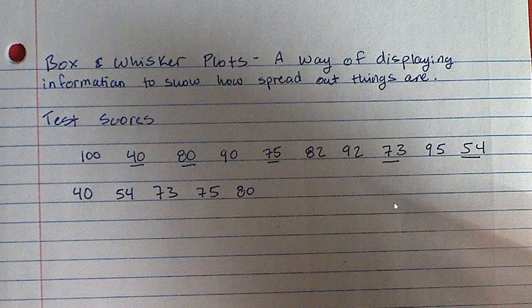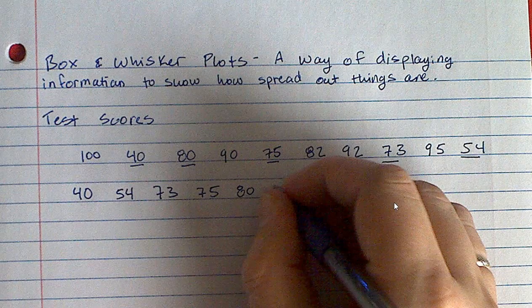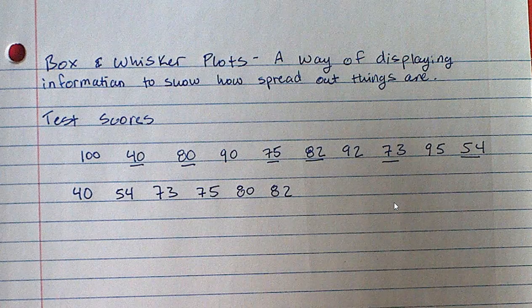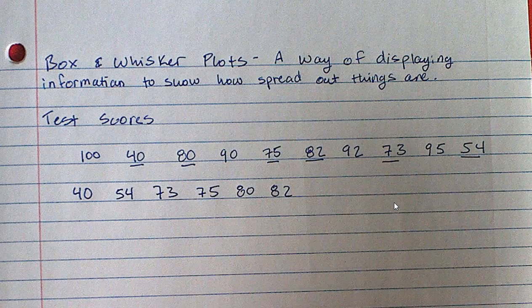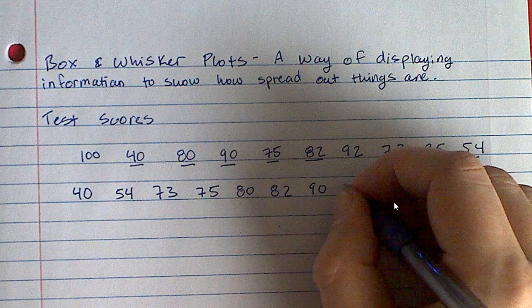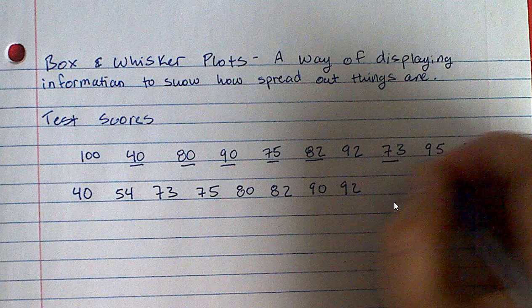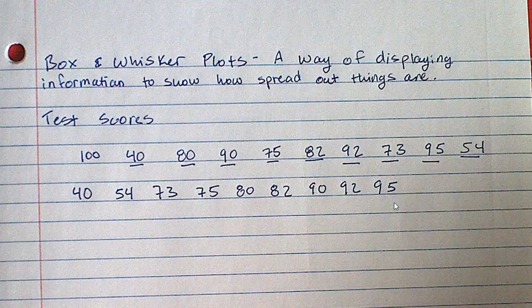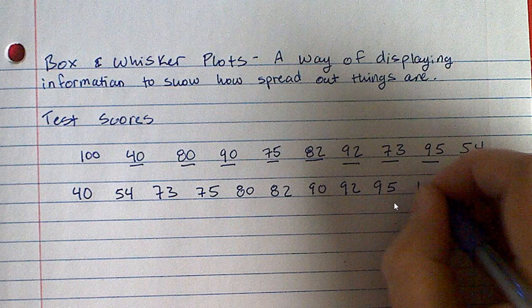There's an 82. There's a 90. There's a 92. There's a 95. And then there's the 100. So now I've organized them from smallest to largest.